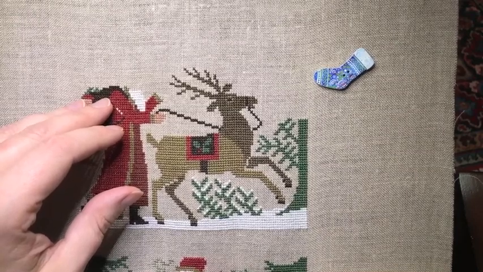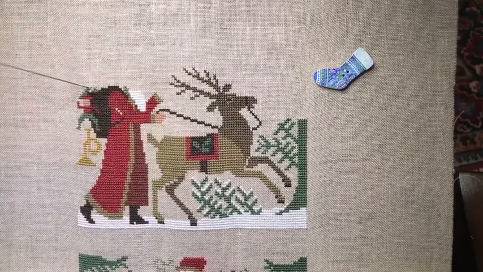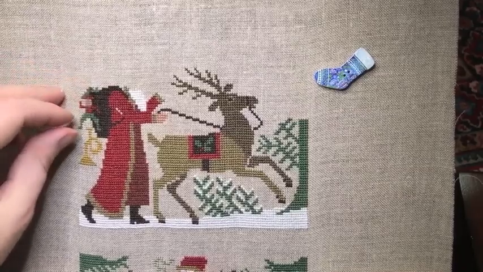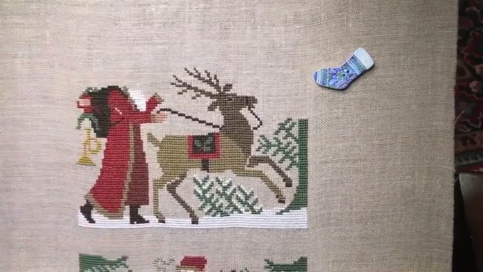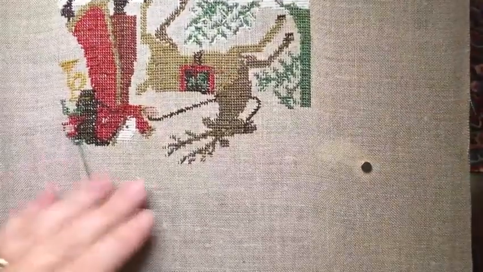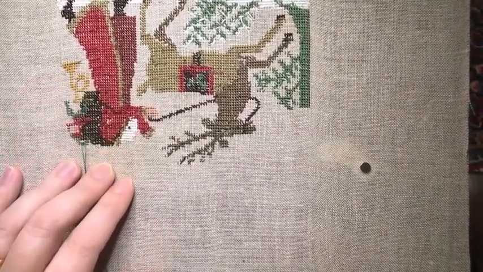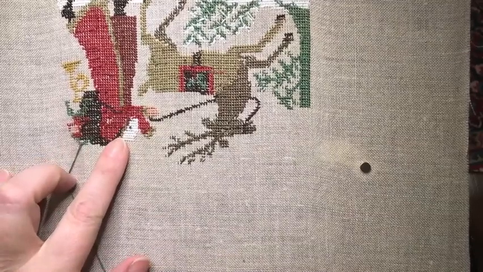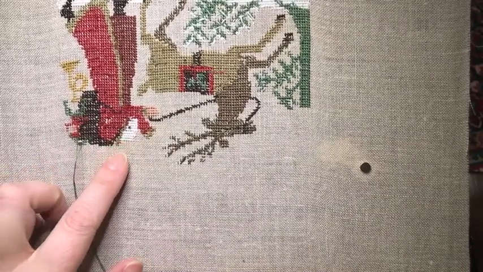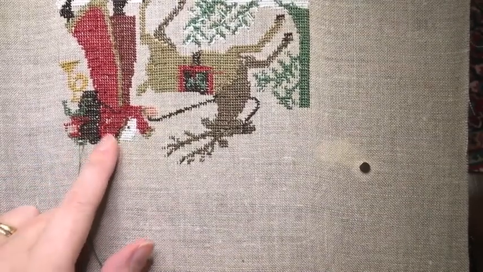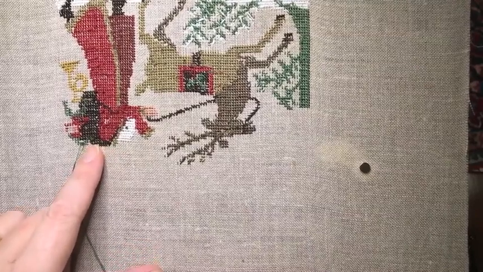As long as it looks neat on the front, and I'm fairly particular about my back. As you can see, I don't have knots. I try to take care of those right away after they happen. I don't carry my threads a long distance. If I have to carry a thread, then I will generally tack it under some other stitching and secure it down.